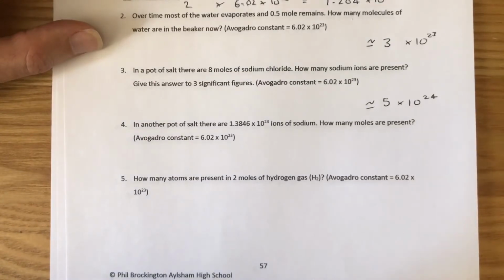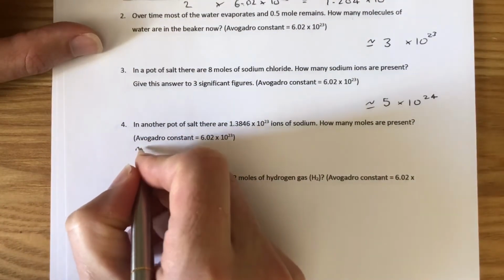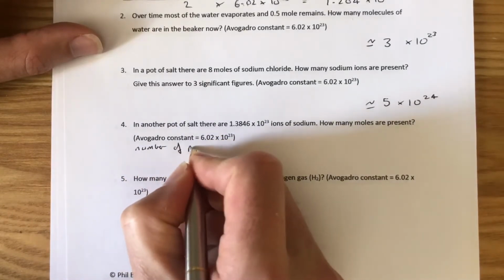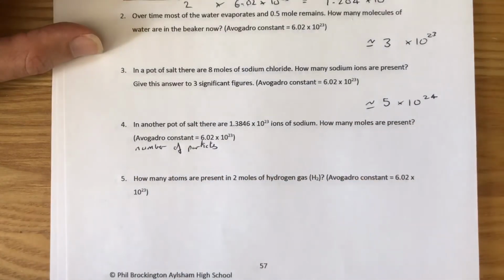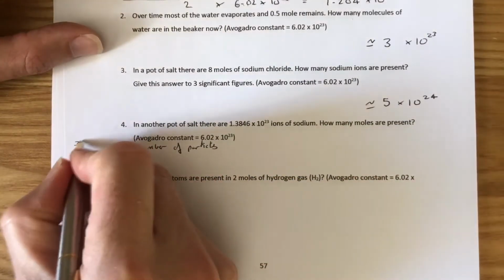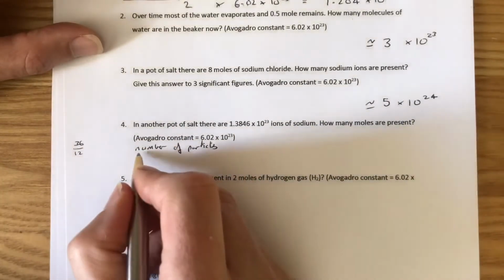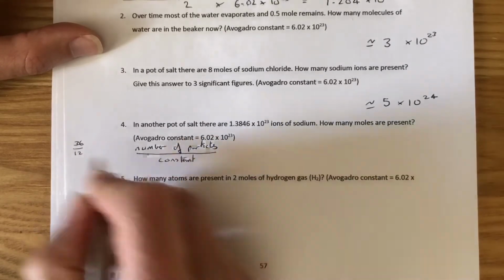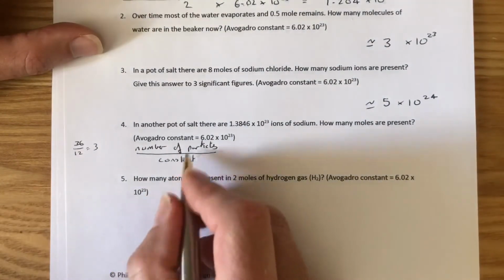But what's the maths we did? We've got 36 eggs. How many dozen? Well, we did the number of eggs. So in this case, we're going to have number of particles, whether it be ions or molecules or atoms. We did number of eggs, 36, and we divided it by the constant 12. So we're going to do number of particles divided by the constant. 36 eggs divided by 12 is 3 dozen. So that's going to give us the answer here.